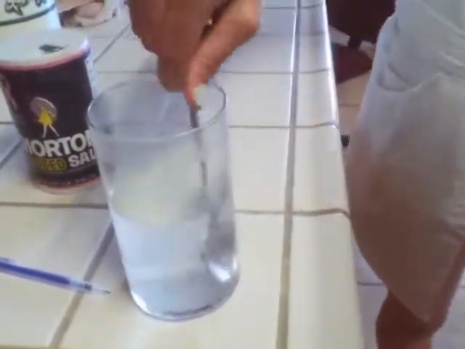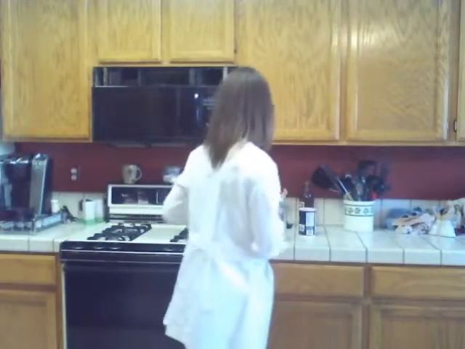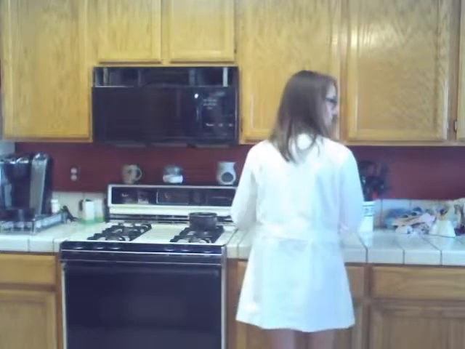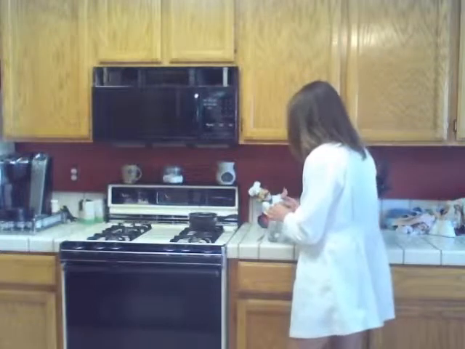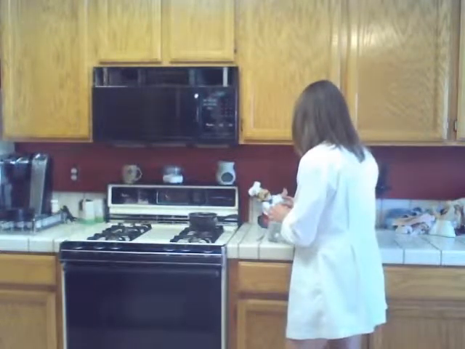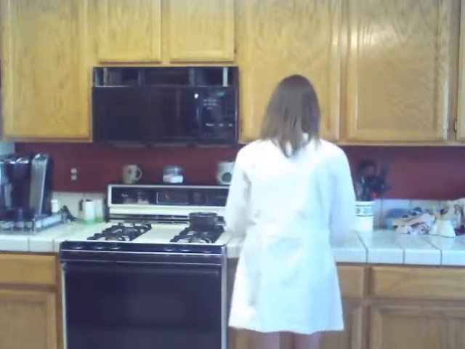It's almost dissolved. Okay, now we'll take the temperature of the water. And then you just repeat that a couple more times so you get more plots to go on the data table and curve.